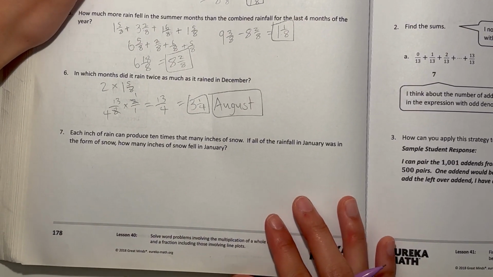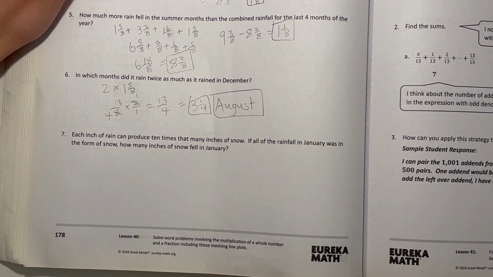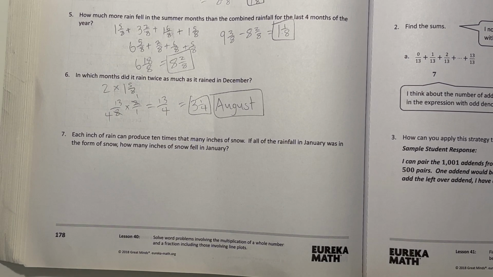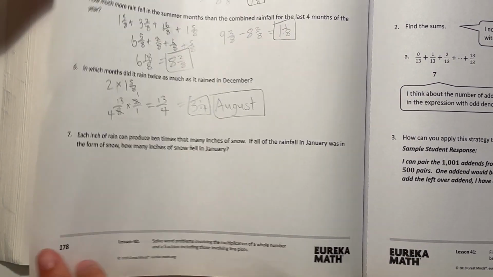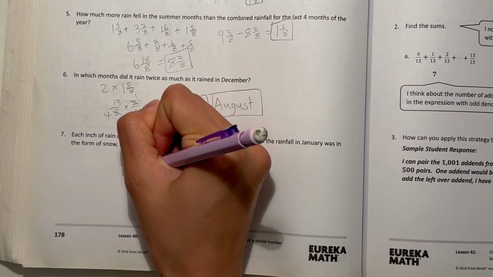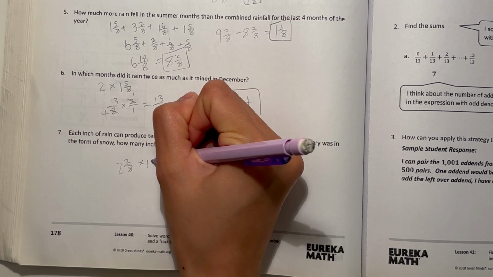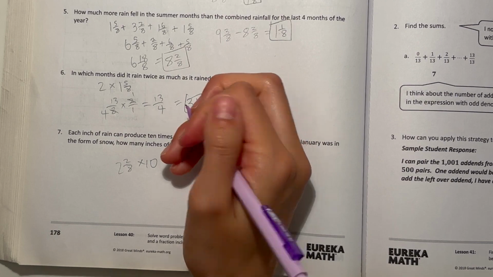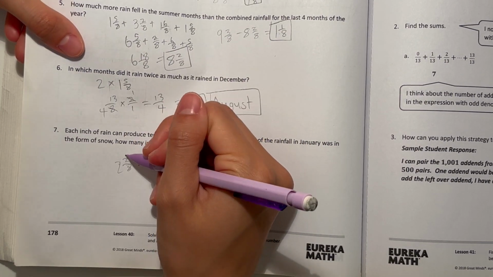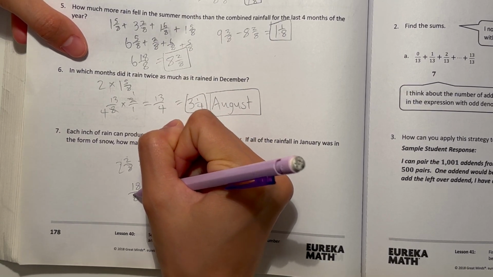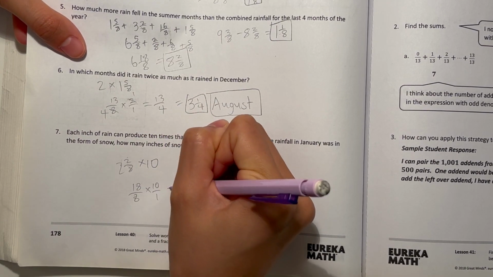Now, number 7 says that each inch of rain can produce 10 times that many inches of snow. If all of the rainfall in January was in the form of snow, how many inches of snow fell in January? 2 and 2 eighths. So 10 times that amount. I'm going to change this into an improper fraction. 2 times 8 is 16, plus 2 is 18 eighths times 10.